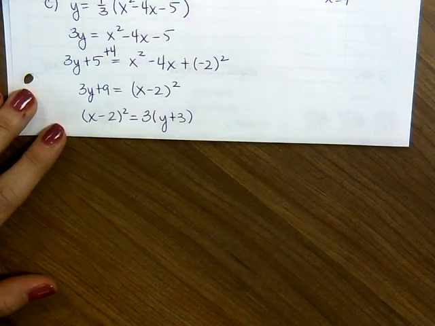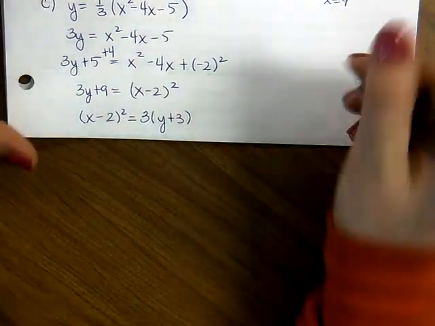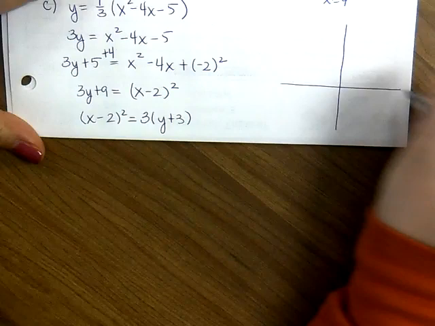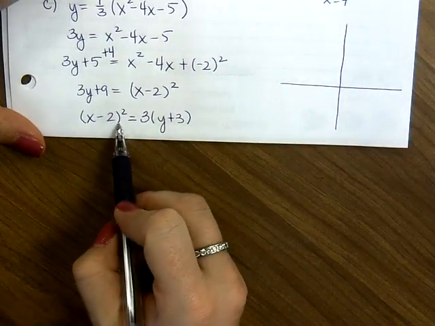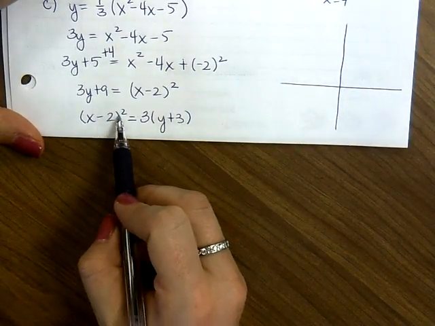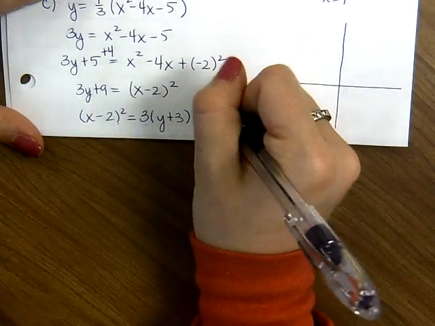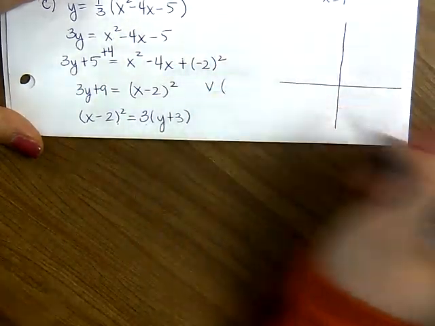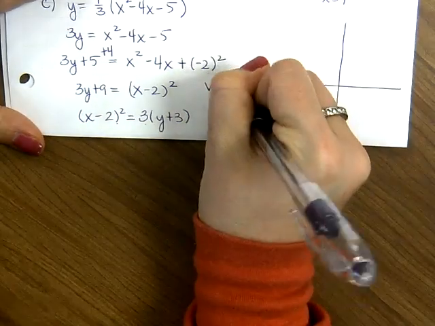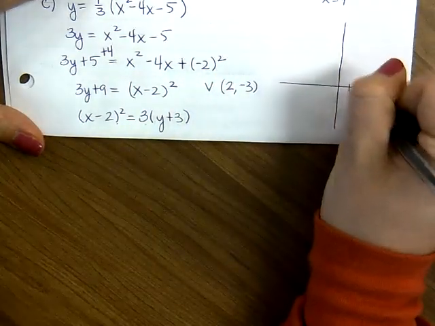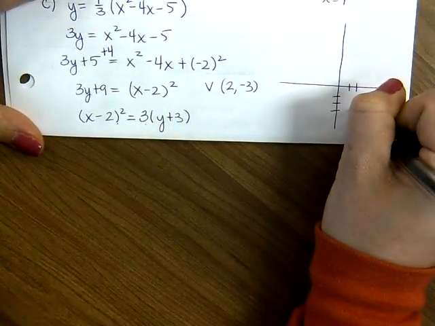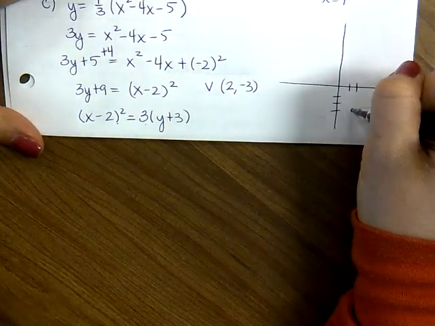Okay, so now this is in standard form. So let's think about the visual. You have a parabola. It has to point upward because it's an x squared term and a positive 4p. My vertex is at 2, negative 3. So 2, negative 3, and I know that it points upward.